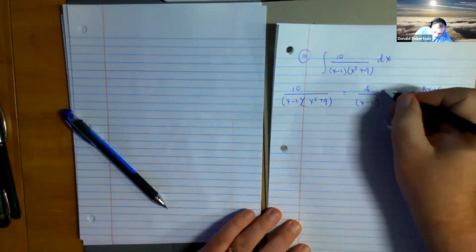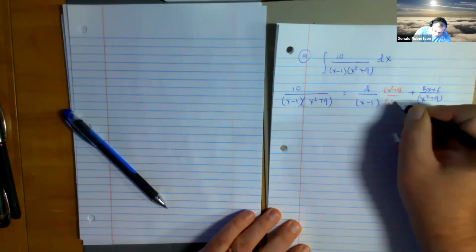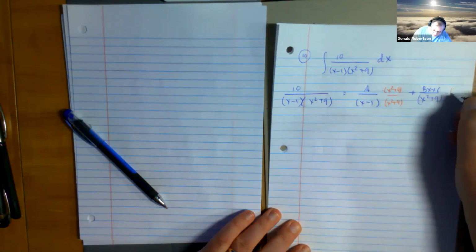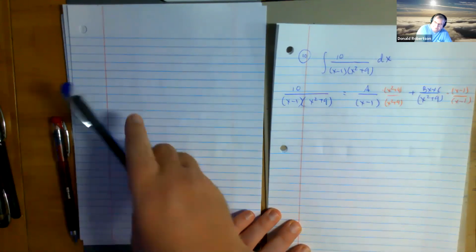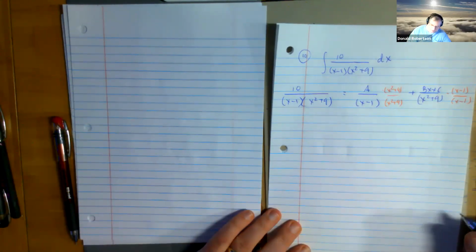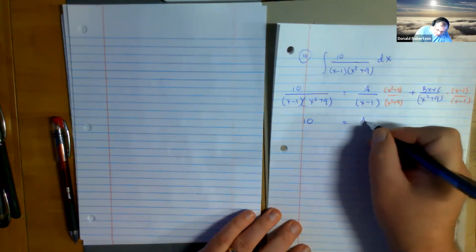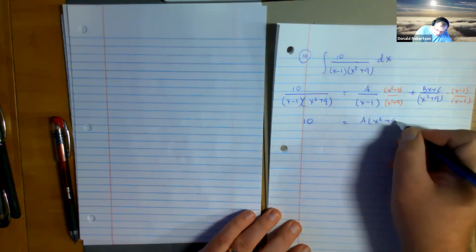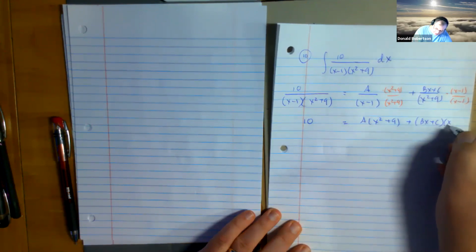The first fraction is missing an x squared plus 9. And the second fraction is missing an x minus 1. Agreed? Yes. So the top row is 10 is a lots of x squared plus 9 plus bx plus c lots of x minus 1.